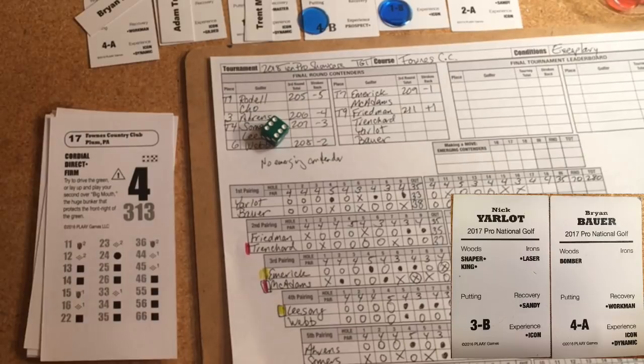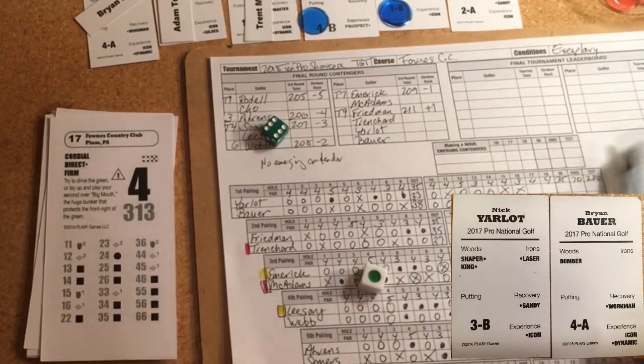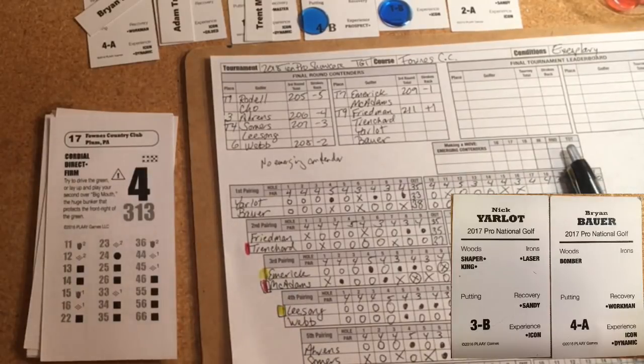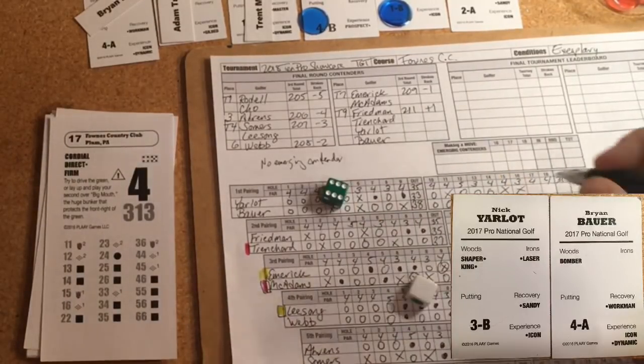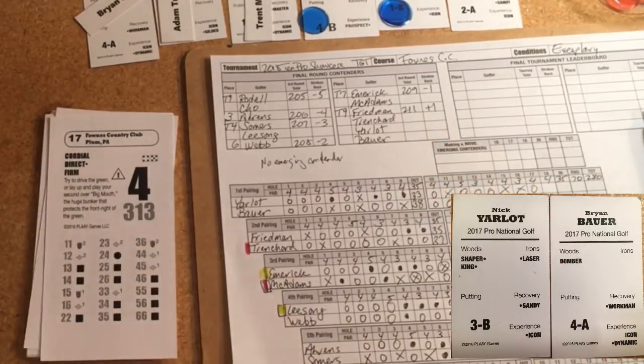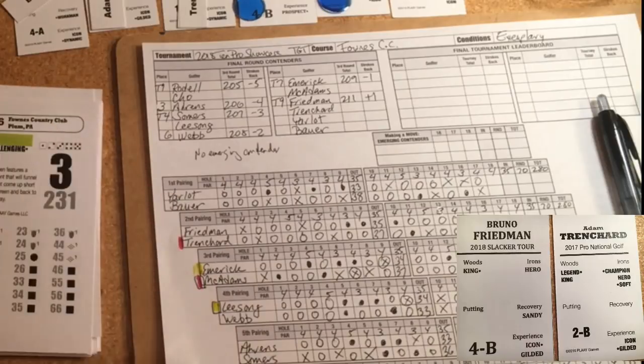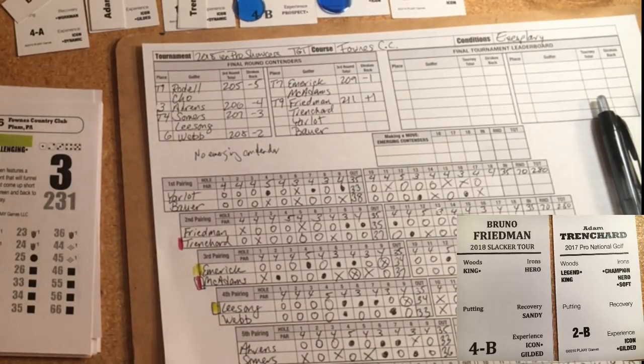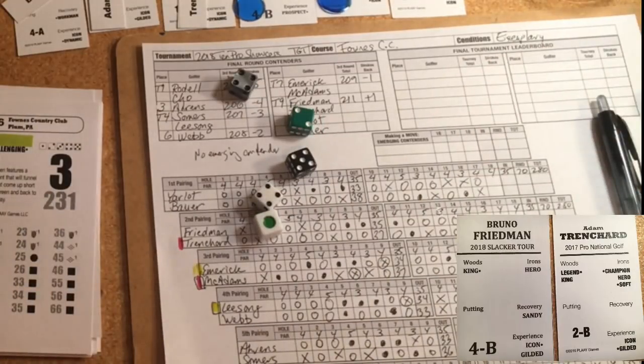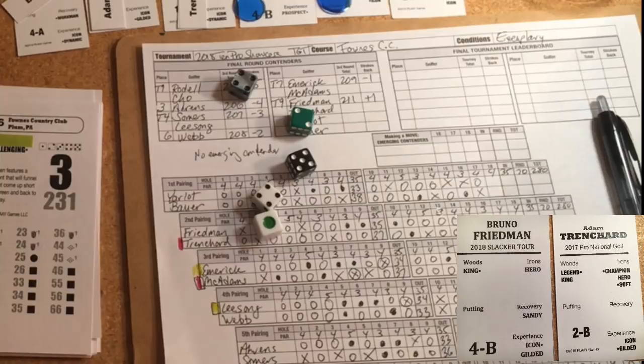Cordial 6. That will be a bogey. And now Yarlett. That'll be a par for him. So Bruno Friedman up to play the 16th, the par 3. And 45, that'll be in the sand.